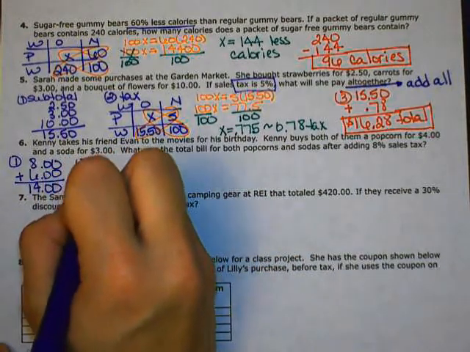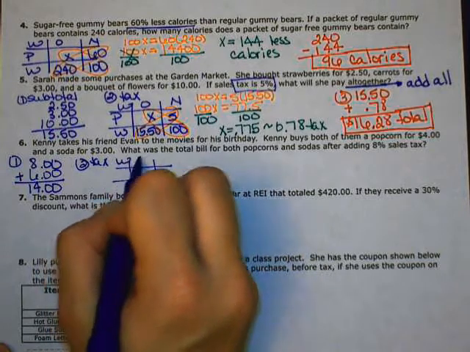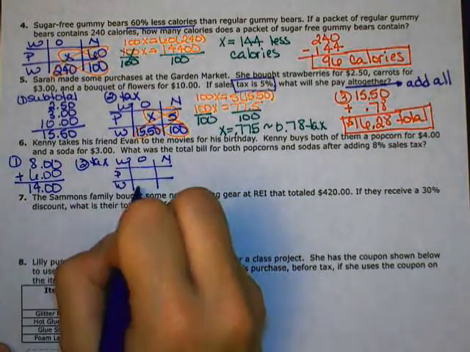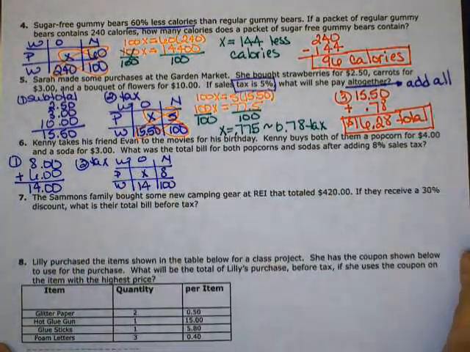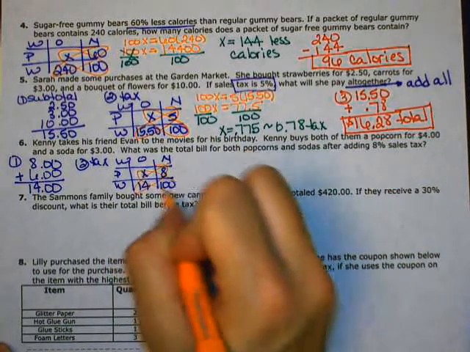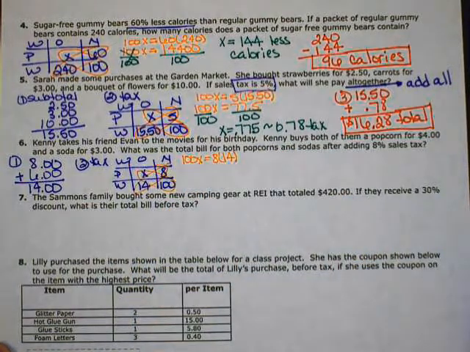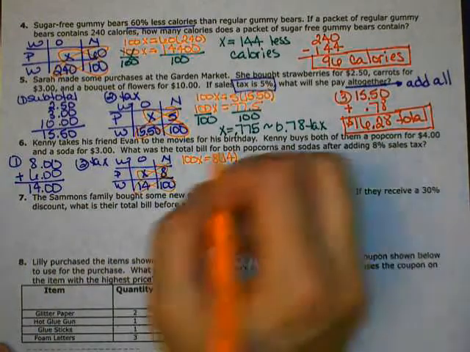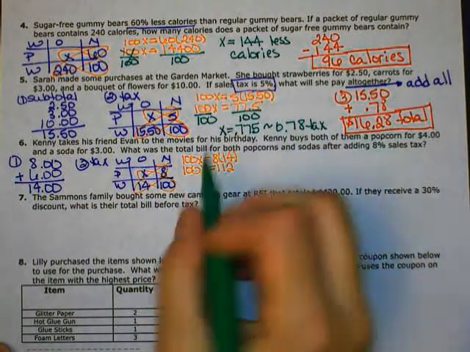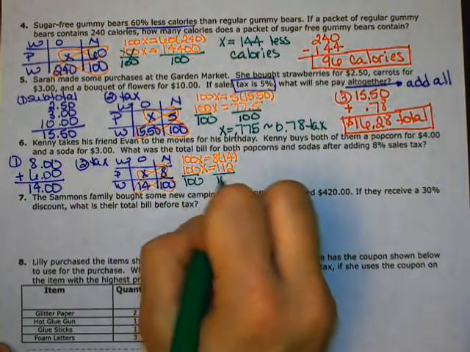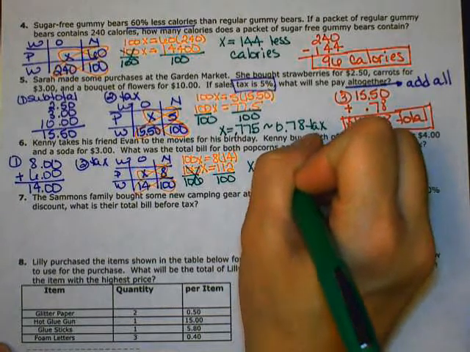Step 2, we need to calculate the amount of tax. We use our proportion 1 table. The $14 is the original amount. The tax, 8% over 100, because a percent is always out of 100. We will cross multiply. 100 times x, 8 times 14, to give us 100x equals 112. You must divide both sides of the equation by 100. The amount of tax will be $1.12.